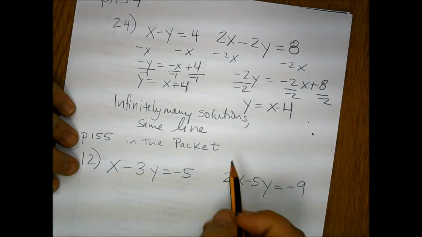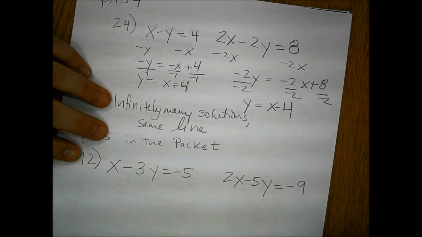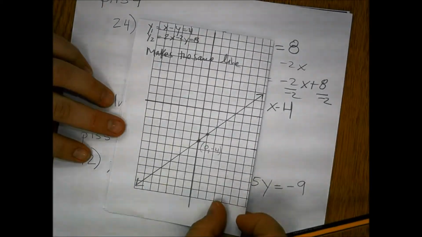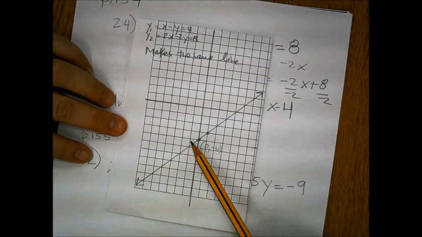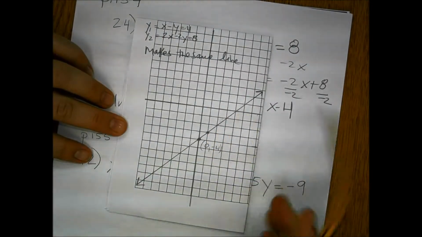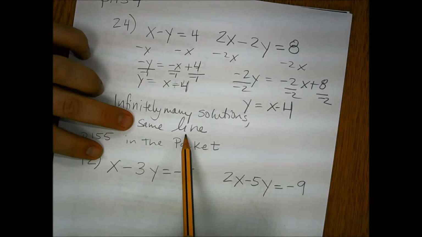Mathematically, we're saying that anytime you have two equations that graph the same line, they have infinitely many intersections. They intersect at every single point, which means that they're going to have infinitely many solutions, and it is the same line.